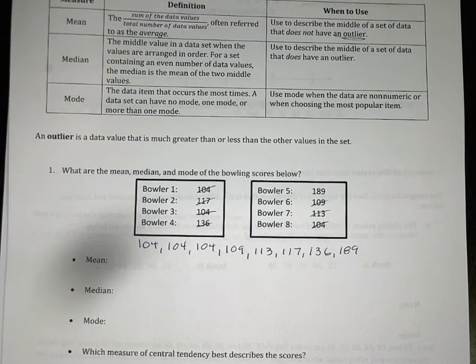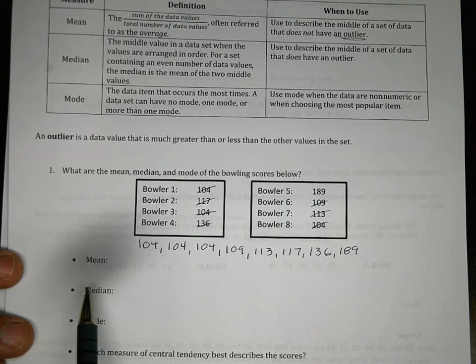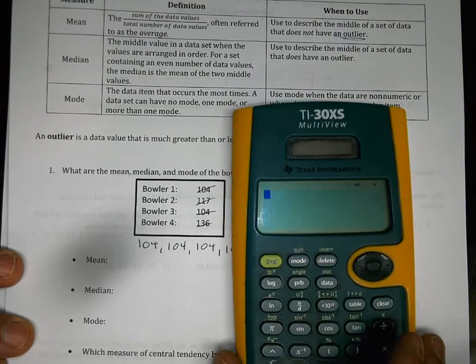Now you don't have to do this in order to find the mean, but it does help with the median, and it doesn't necessarily affect the mode, but it will help. It's easier to find it when they're all in order. Okay? So let's start with the mean, as I said. Remember, the mean is the average, the sum of all the data values divided by the number of data values. So we'll simply add them up. These calculators are really helpful. Can you guys see that?